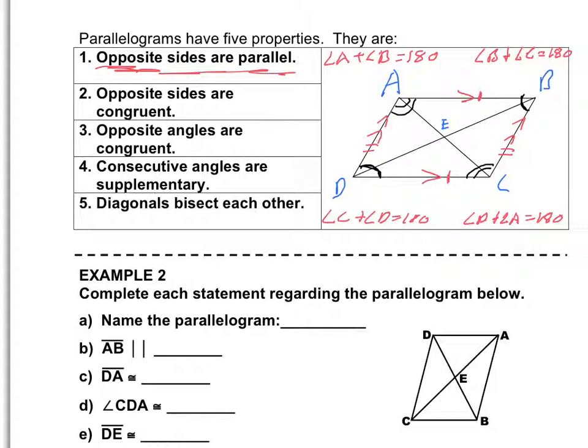And the last property about parallelograms is that the diagonals bisect each other. Do you remember what it means to bisect something? Bisect means to cut it in half. If AC gets bisected by the other diagonal, that means this and this are congruent to each other. But it doesn't just say one diagonal gets cut in half, it says that they both bisect each other. So this section is congruent to this section, and point E is the midpoint of both of those diagonals.